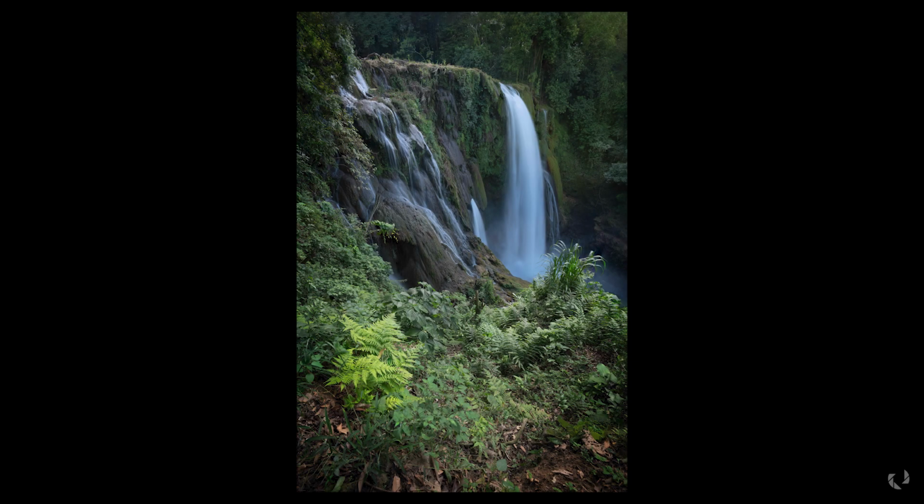And this doesn't just apply towards people. You can also use this with landscape elements. So for example, check out this shot right here. So this was taken at a waterfall in Honduras. And as you can see, we have that waterfall in one of the power points, and then we also have that fern in another one of the power points in the shot.